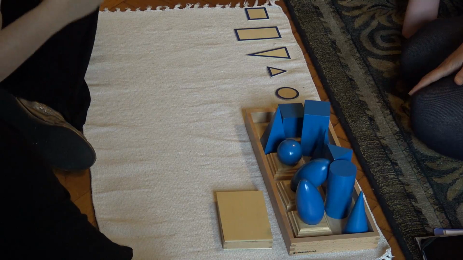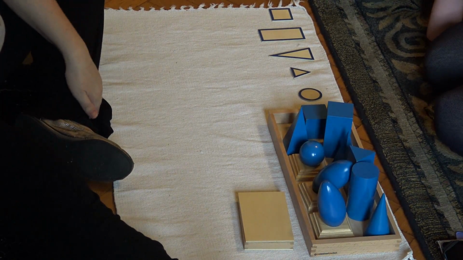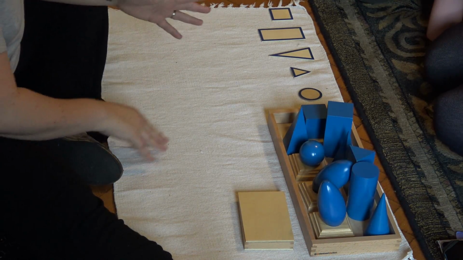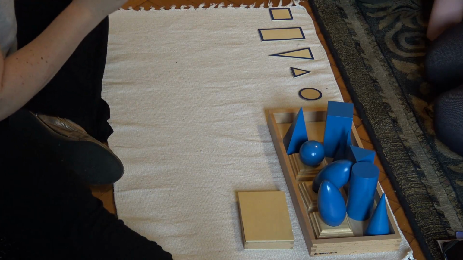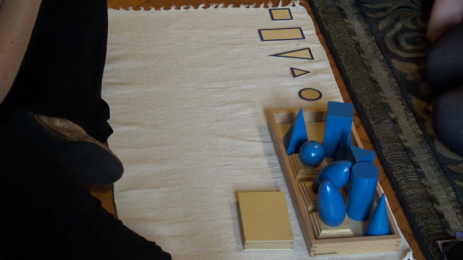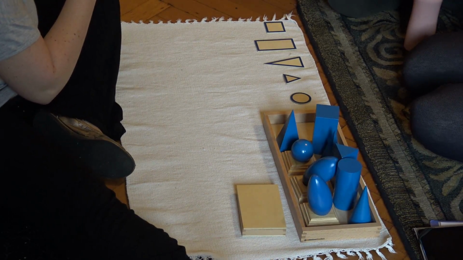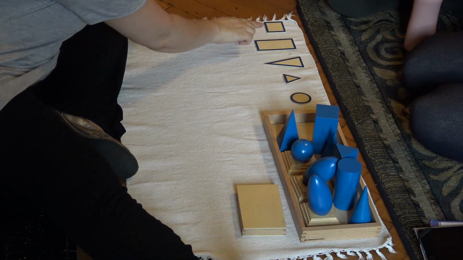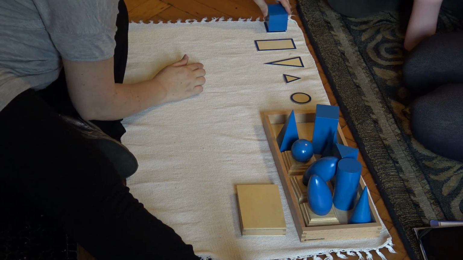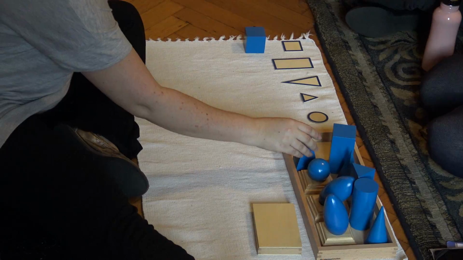Once the child has had experience manipulating all of the solids and is beginning to learn the names of the solids, you're going to bring out some of the bases to show them that the geometric solids have a base. Point to that. Show that it matches.